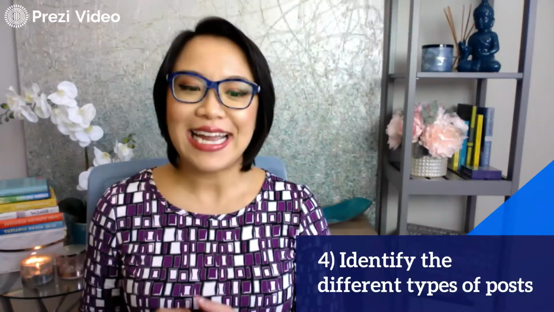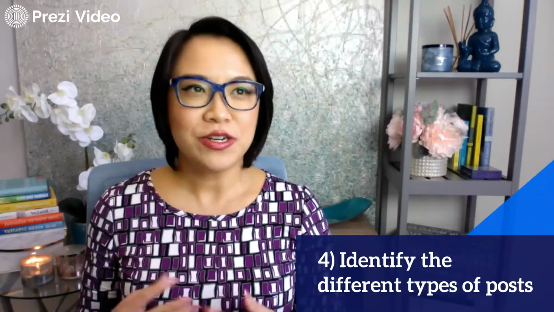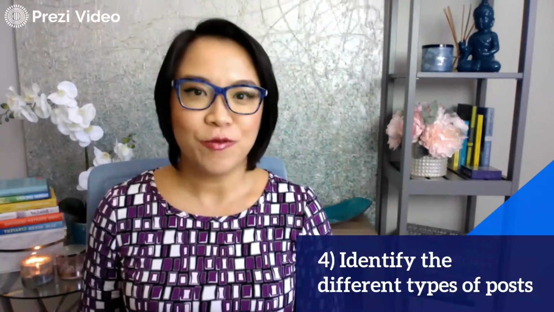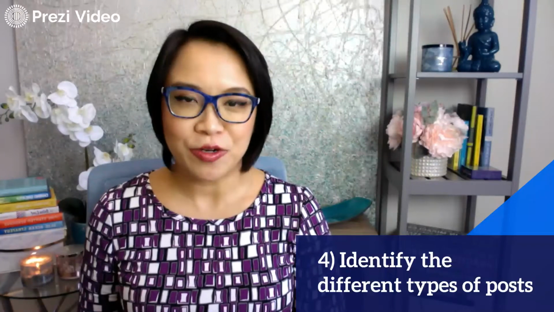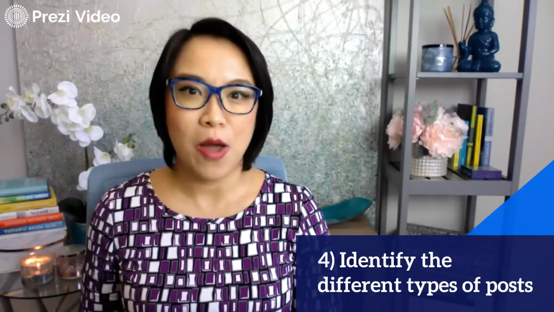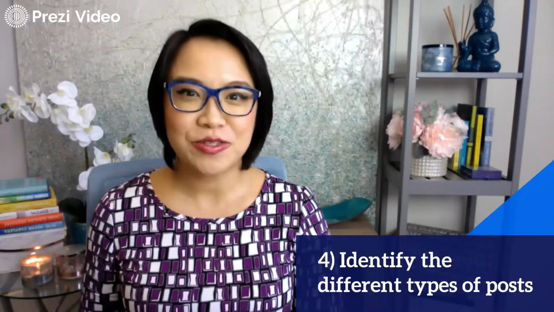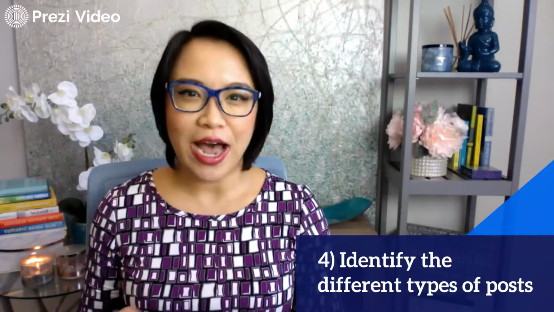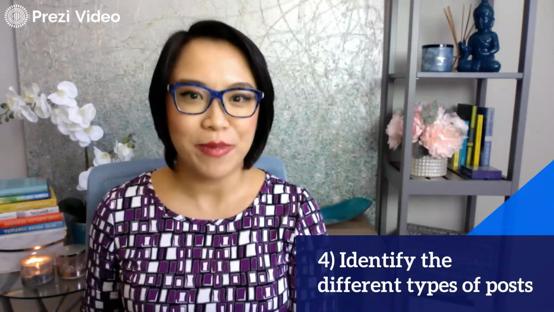Step 4 is to identify the different type of posts. So you want to try to understand the different approaches that you can share your posts. So for example, is it like how-to posts, which is usually the most popular? Or it could be posts around best practices, sharing stories around success and failures, or it could be like motivational type of posts there. So once you identify that, it will help you break down the different type of posts that you can write about or talk about.